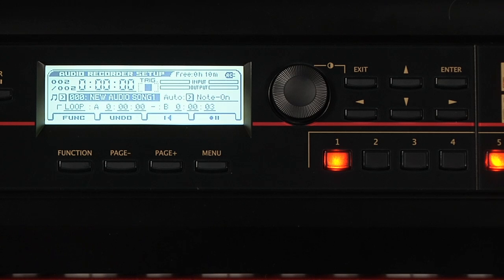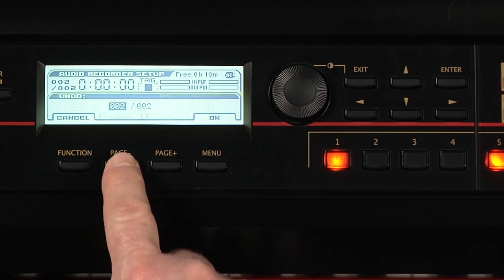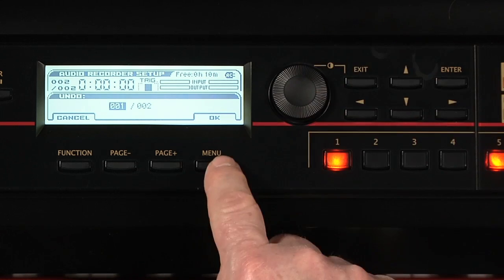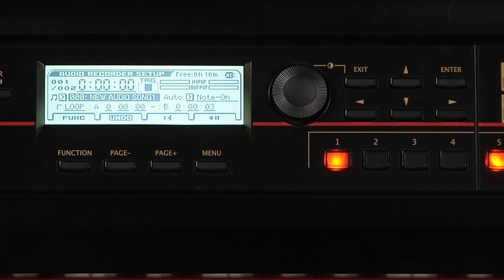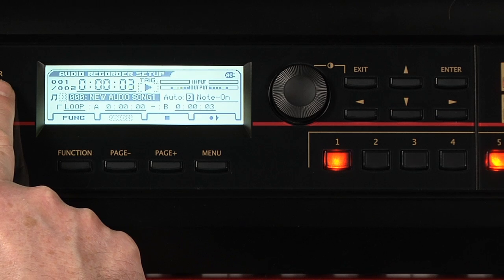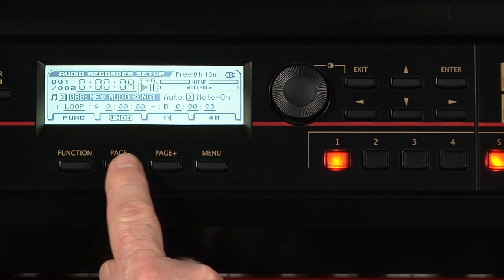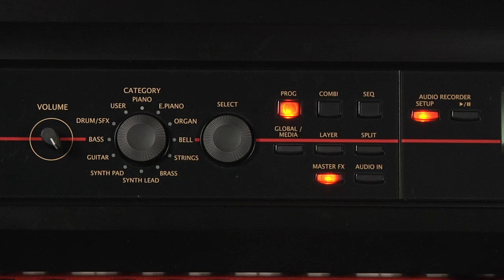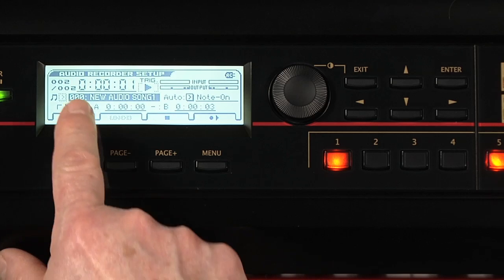If you make a mistake, you can return to previous takes. Press Undo, and choose which take you wish to return to, and press OK. The number of takes there are and the take you are on is displayed in the upper left corner.